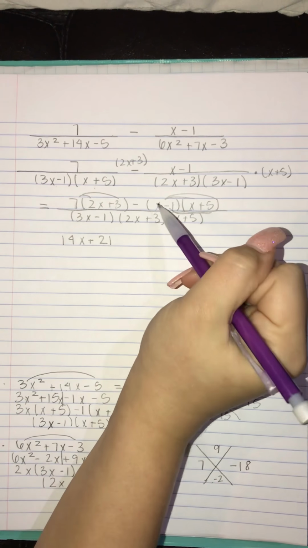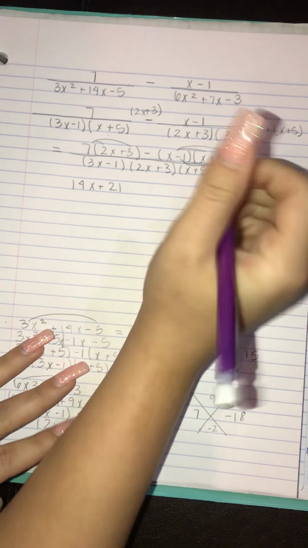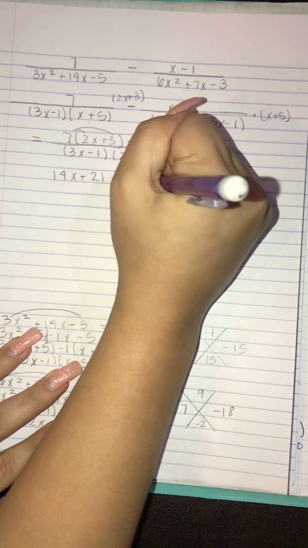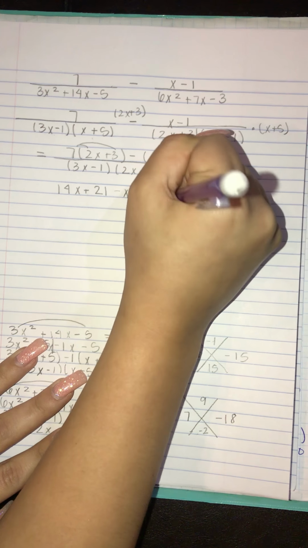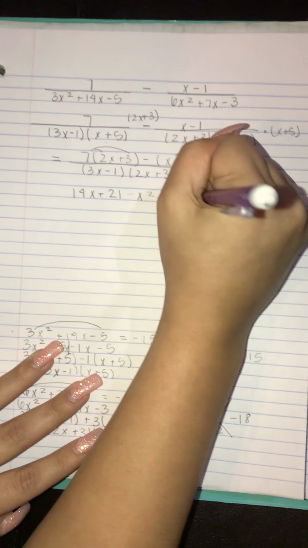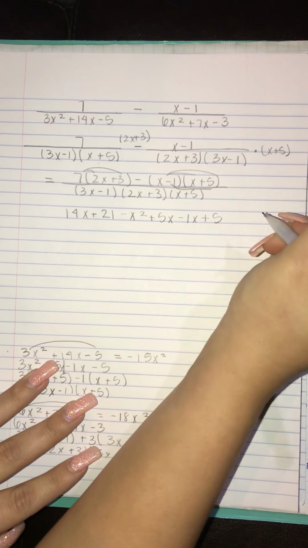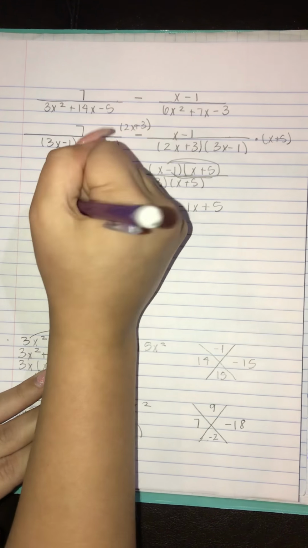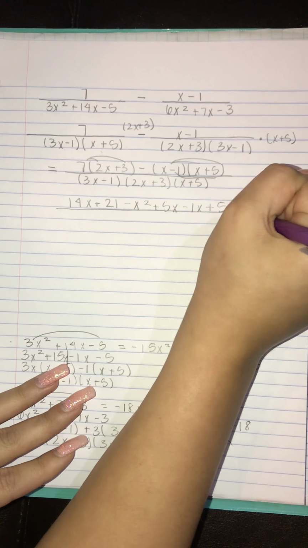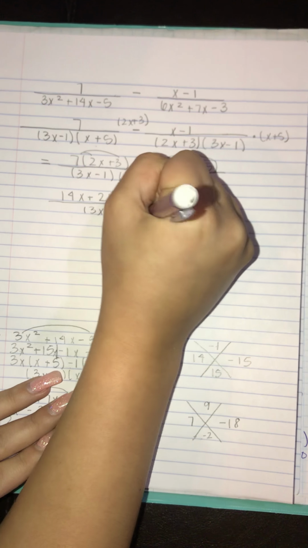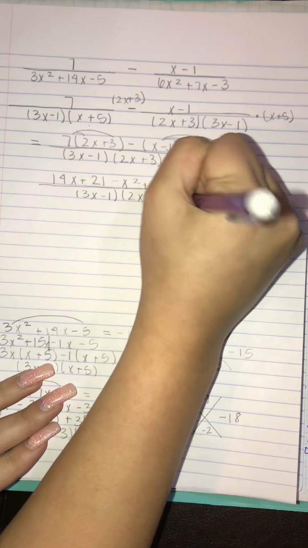And then I'm going to factor this negative sign with this. It's negative x squared, and this is going to be minus 5x, plus 1x, plus 5. So then this is all going to be over the same denominator that I had before, which is going to be 3x minus 1, 2x plus 3, and x plus 5.